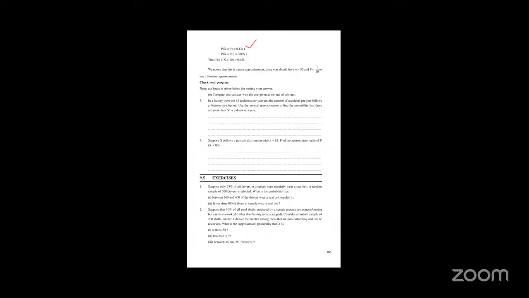So the probability of 9 is equal to 0.1241. And if you substitute for 10, then it will be 0.093. So for 6 to 10, if you add everything, we'll get 0.625, which is a rather poor approximation.